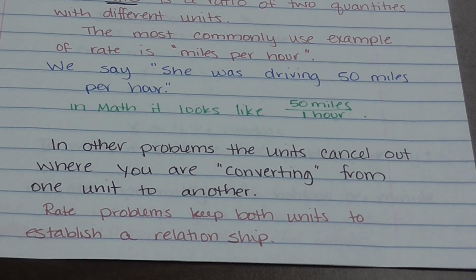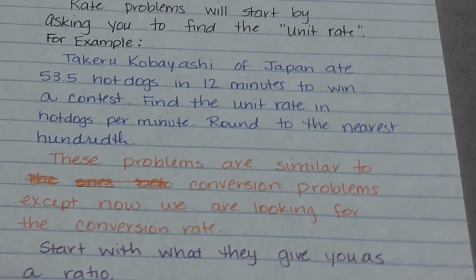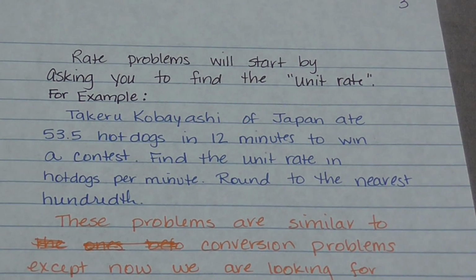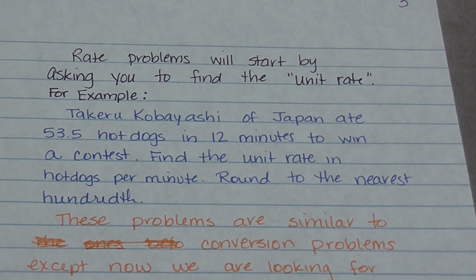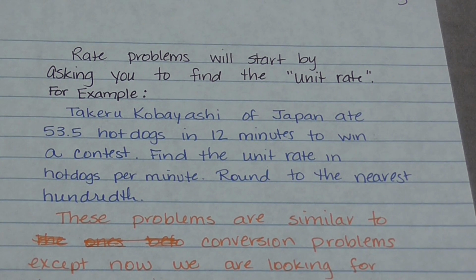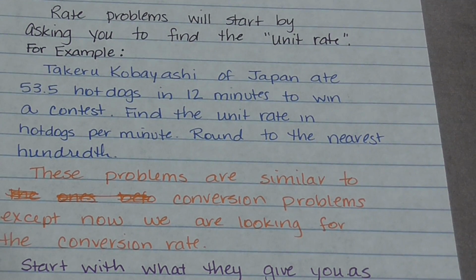So in other problems, the units are canceling out where you're converting from one to the other. In rate problems, you keep both units to establish the relationship between the two units. Okay, so rate problems will start by asking you to find the unit rate. So for example, Takeru Kobayashi of Japan ate 53.5 hot dogs in 12 minutes to win a contest. Find the unit rate in hot dogs per minute, round to the nearest hundredth. Okay, this is an example of a problem where you figure out how fast he was eating the hot dogs. So the problems are similar to the conversion problems, except now we're looking for the conversion rate.